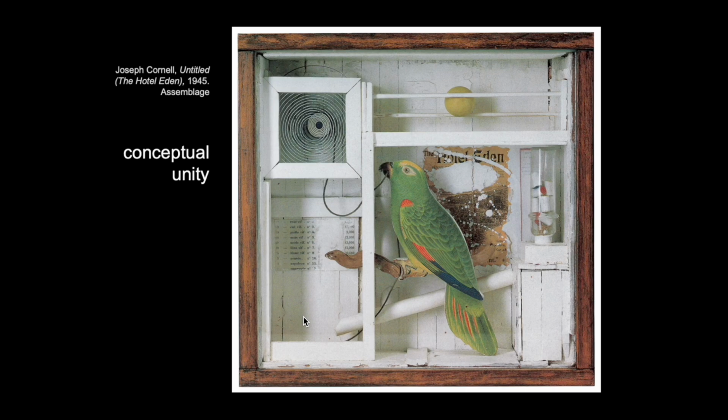Cornell's works are like a complex game with the viewer, a game that reveals and conceals like a dream, like psychoanalysis. What do these things mean? We're not quite sure, but they maybe do have some sort of narrative that connects together. The ball can't move, the parrot is grabbing this wire.